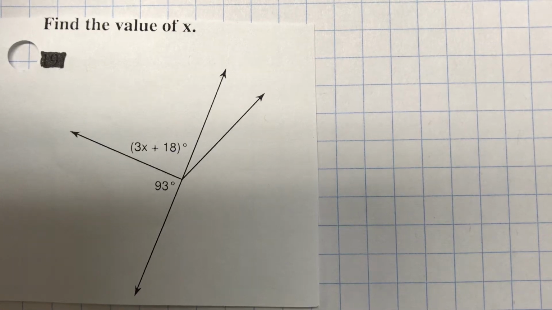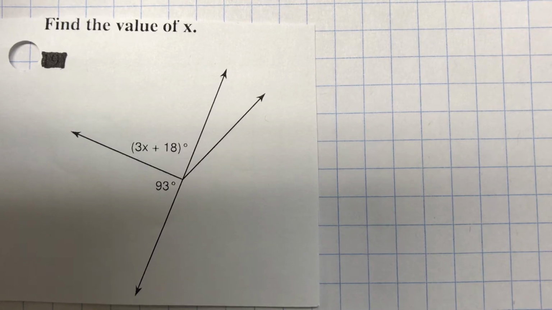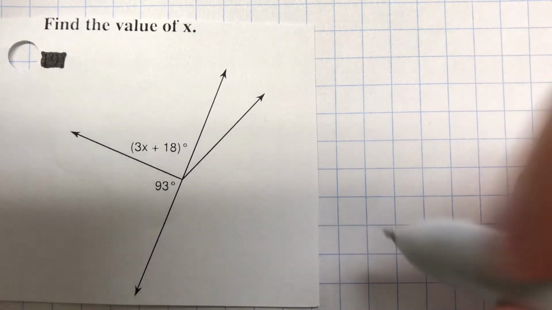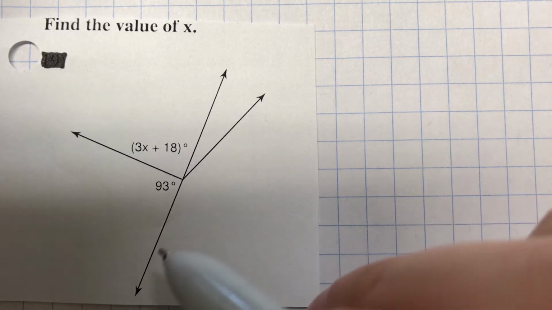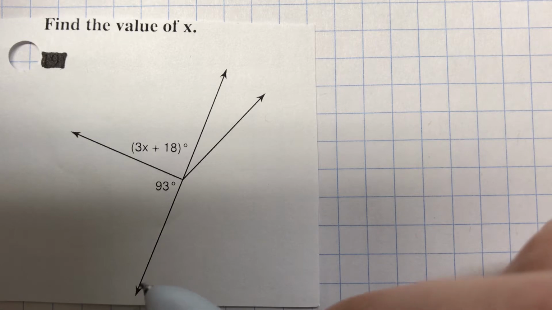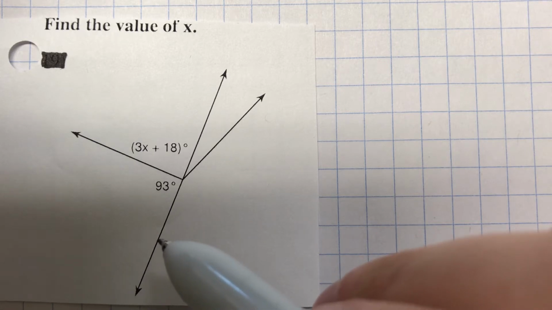Hello class, and today I wanted to go over one of these examples in which we're using angle pairs to find unknown values in figures. Using angle pairs is something very useful. It allows us to figure things out when we have variables within the figures. But it's always important to pay attention to what information we are given.